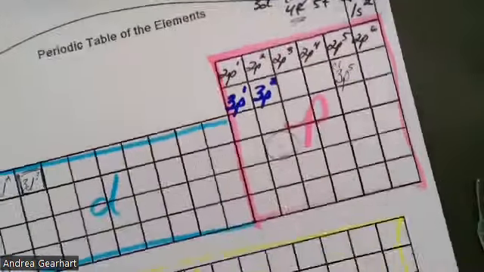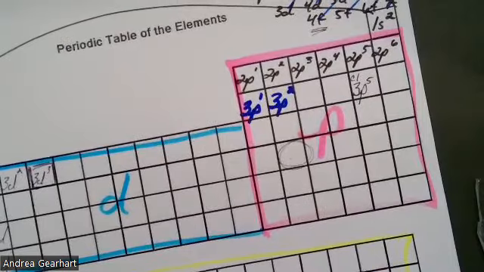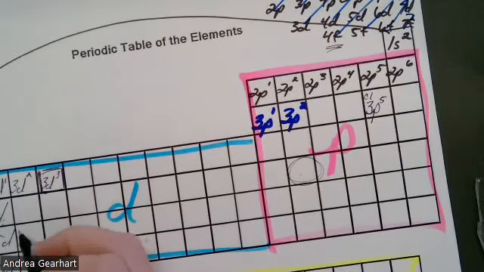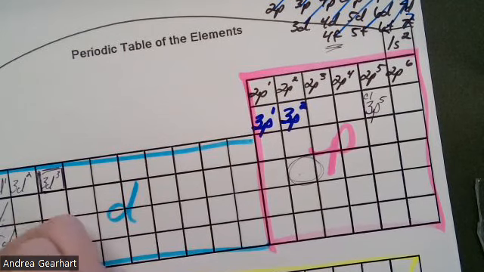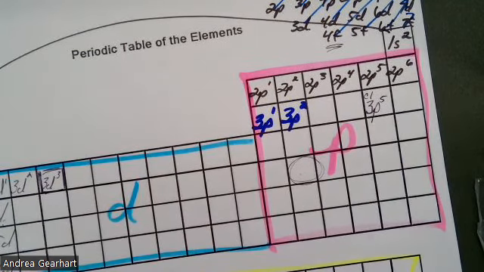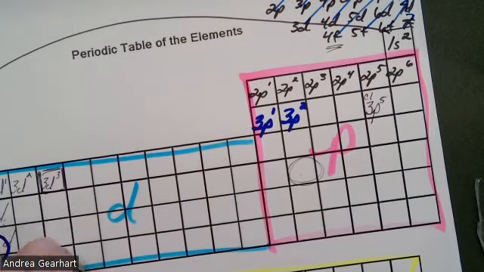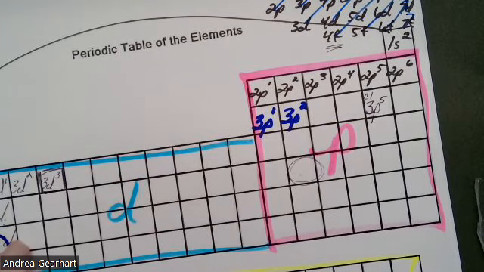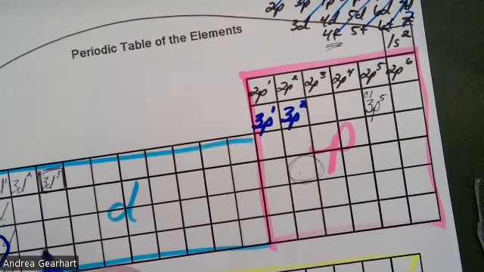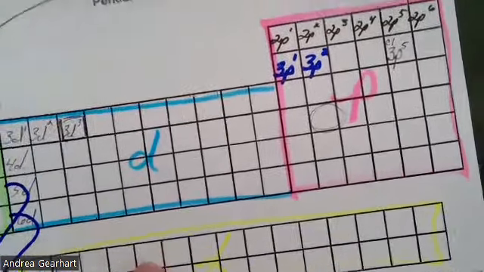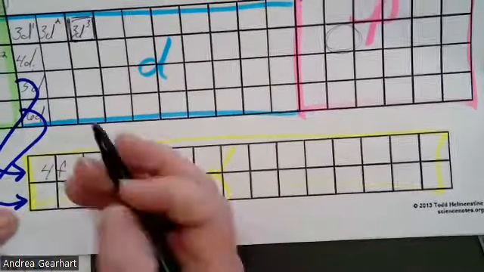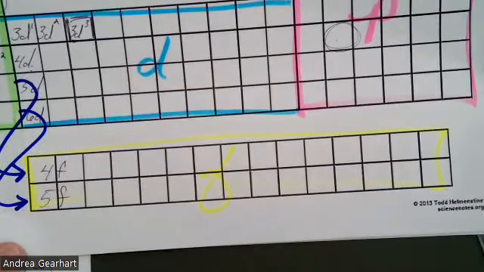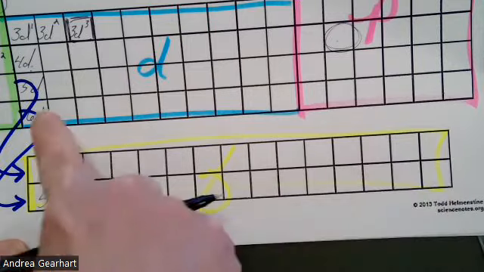So we have to remember this. After 6s, then different color, we go through all of these, then back up to the 5d. After the 7s, then we fill the 5f. And then go up to the 6d.